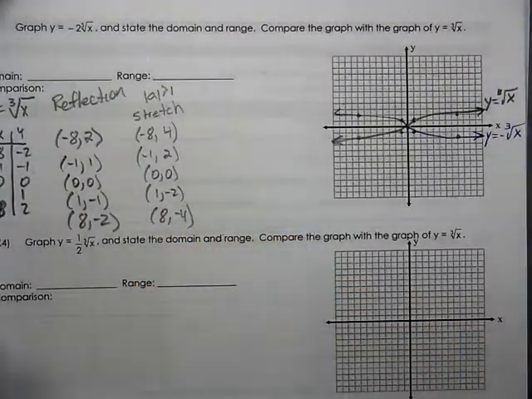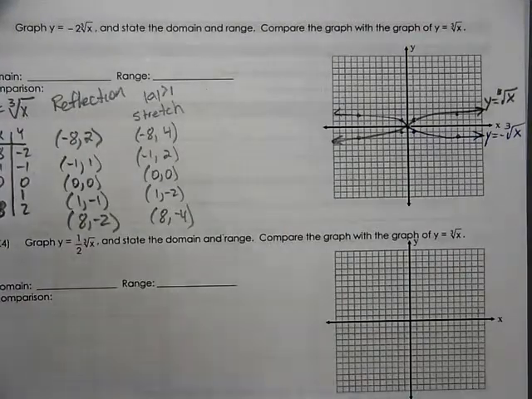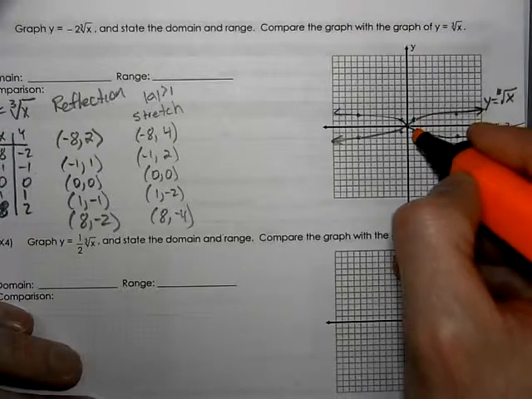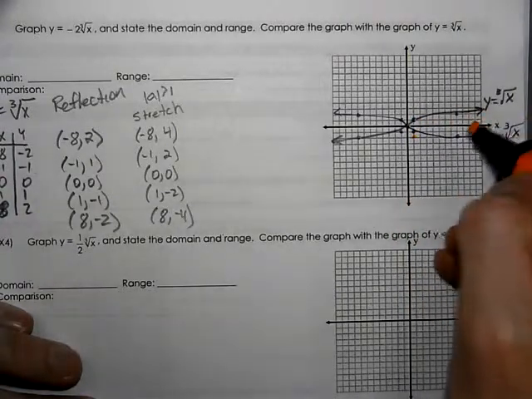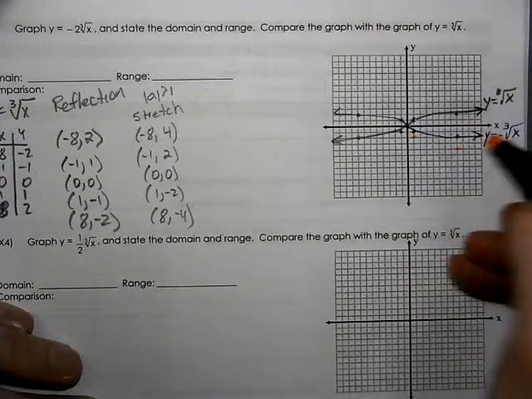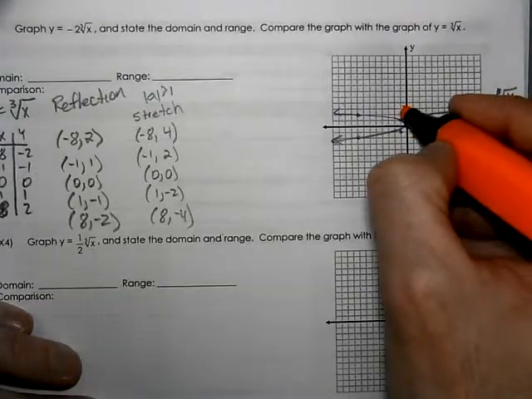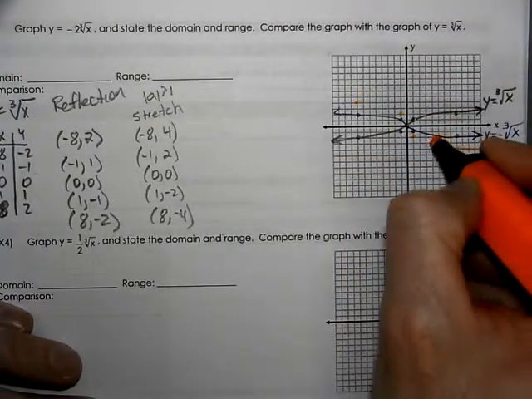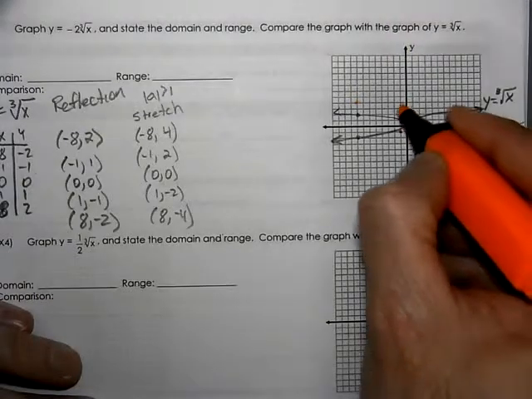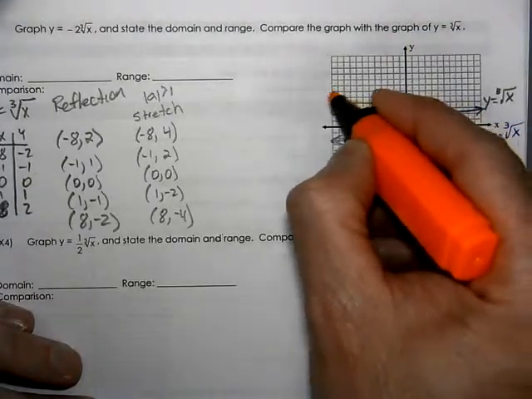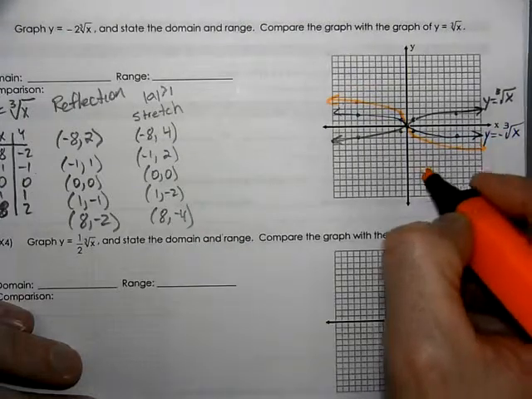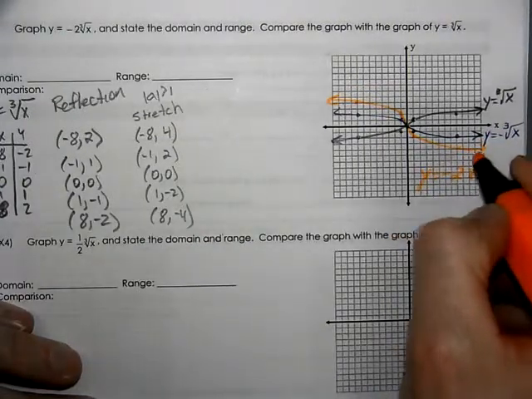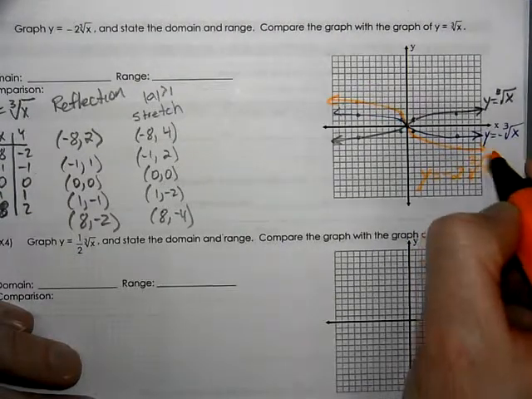So I find my new coordinates. Another way to do that is to look at your graph. Instead of coming down 1, you're going to come down twice as far, down to negative 4, up to 1, up to positive 4.